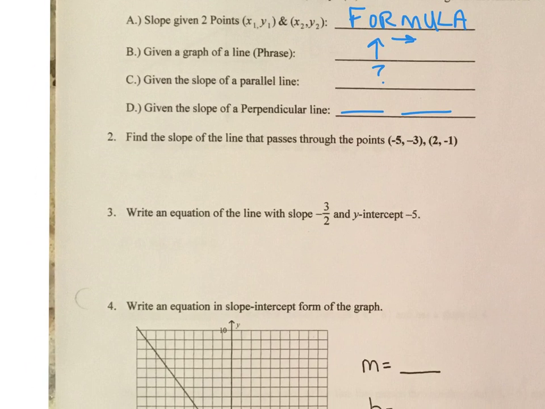Moving on to number 2. We want to find a slope of going through these 2 points. So here's x1, y1, x2, and y2. So make sure you use our formula to find the slope. Make sure you reduce the fraction, I'm sorry.